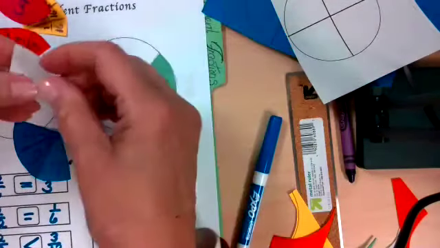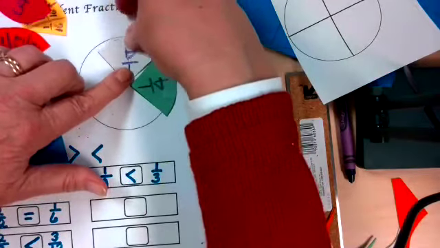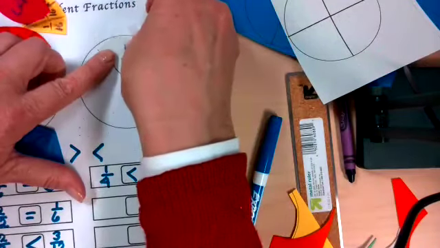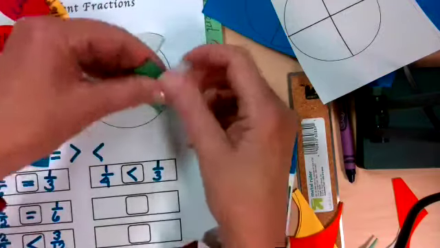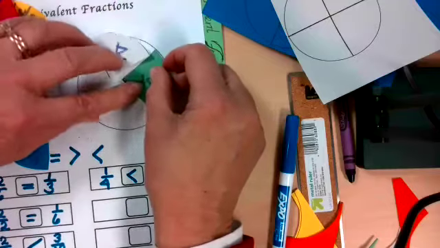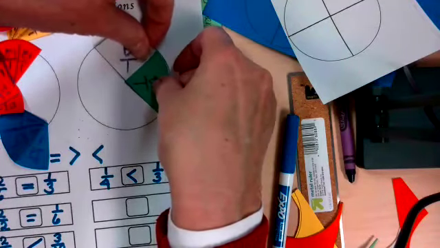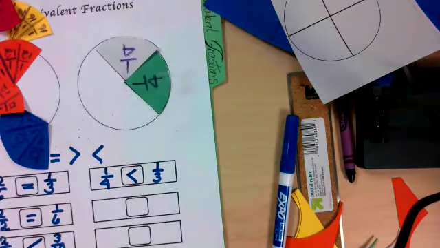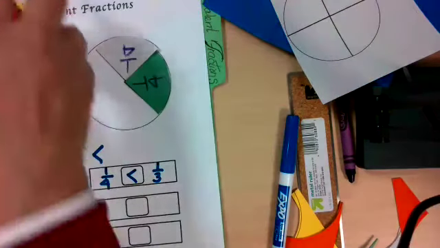So I've taped one up here, so I can tape another fourth here. This one I didn't tape just right. That's why I have that piece of tape out there. So we can keep it in. Where are my fourths?